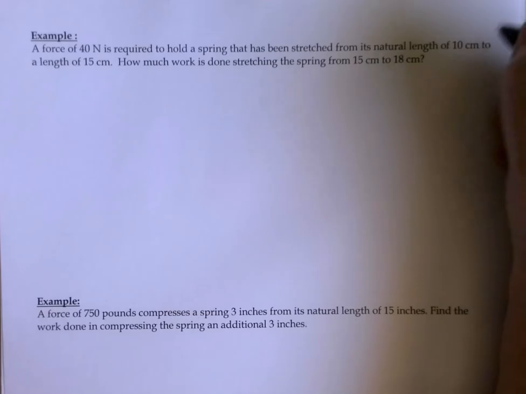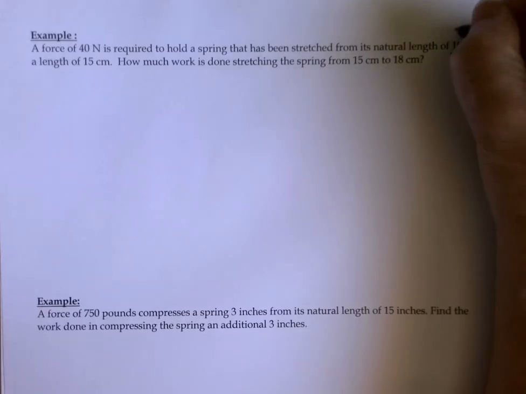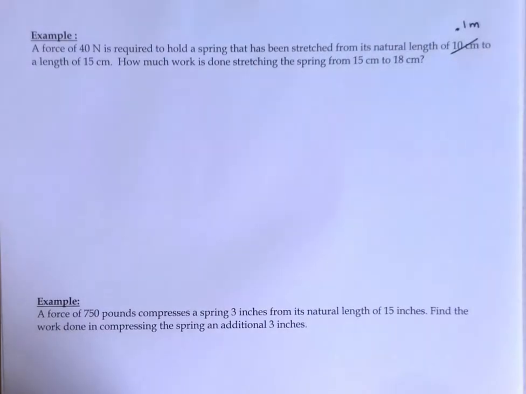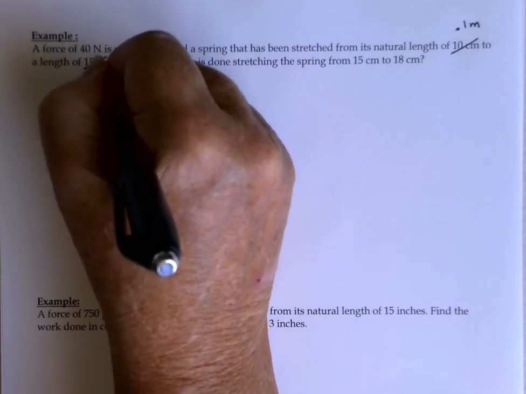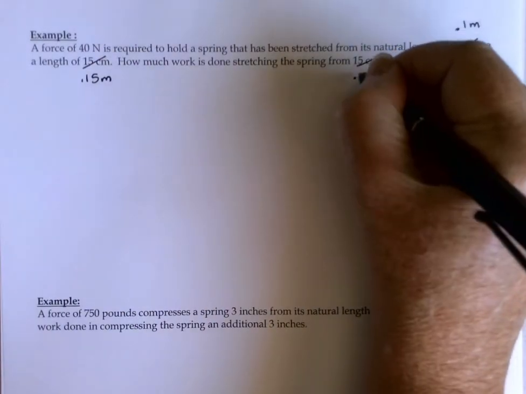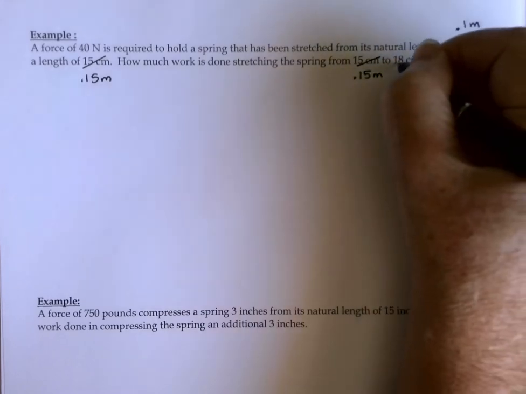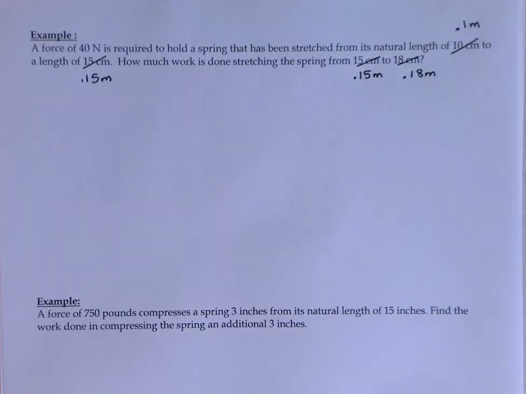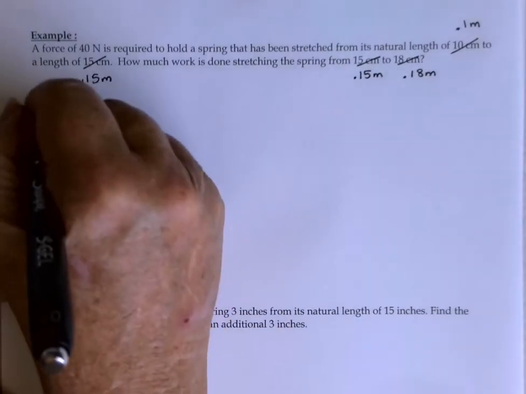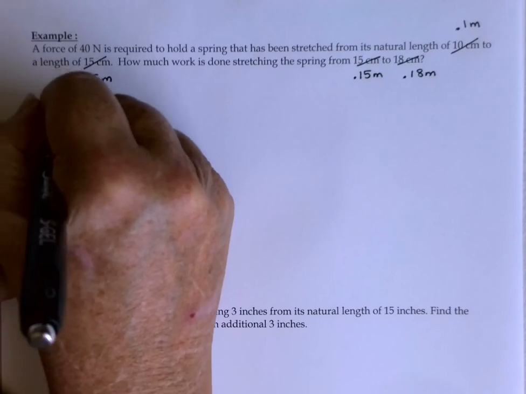Dividing by 100, I'm going to say that 10 centimeters is really 0.1 meters, and the 15 would be 0.15 meters, and 18 would be 0.18 meters. So let's start just by doing those conversions so we've got standard units. All right, first of all, I need to find my force equation.